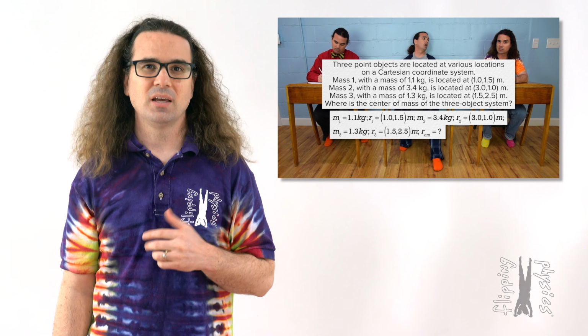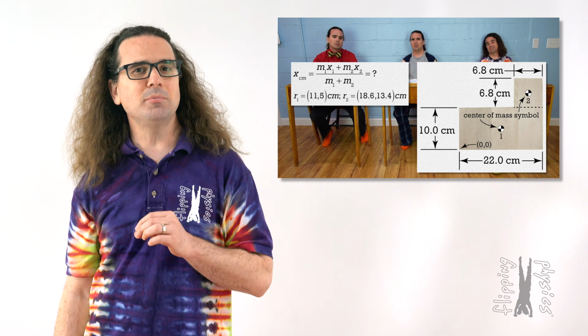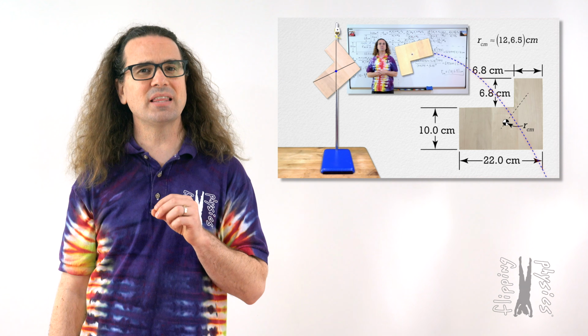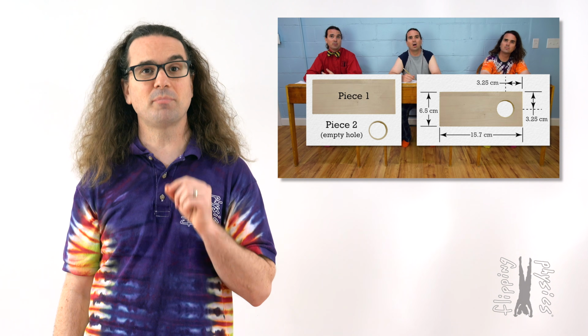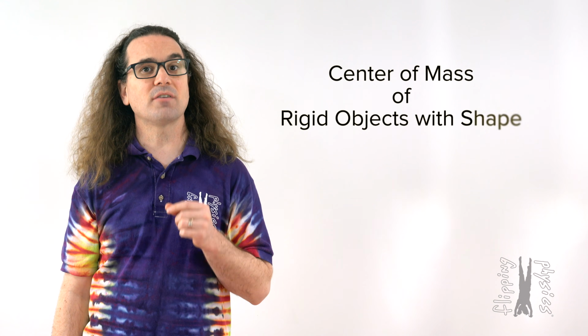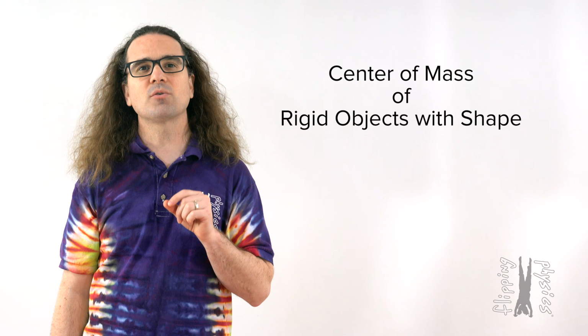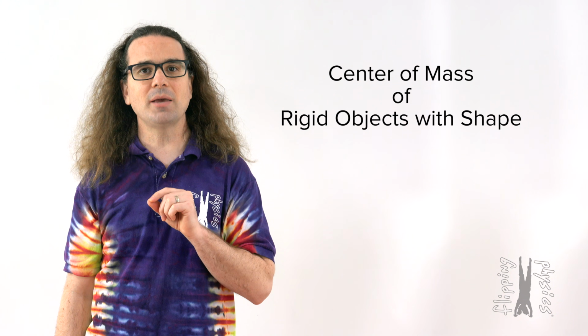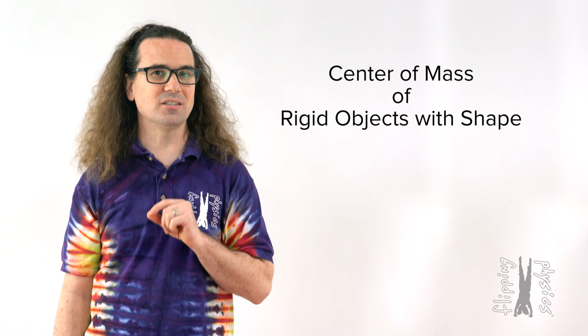Good morning. Previously, we have determined the center of mass of a system of particles and the center of masses of objects of constant density by treating them as a small number of particles. Today, we are going to learn how to determine the center of mass of rigid objects with shape. In other words, objects of defined shapes which do not change shape easily.